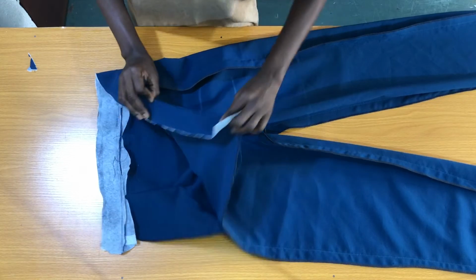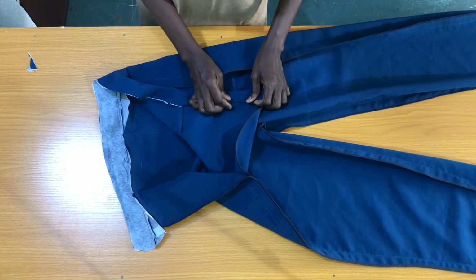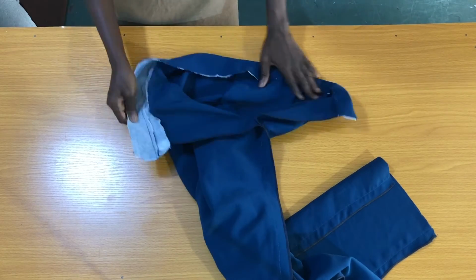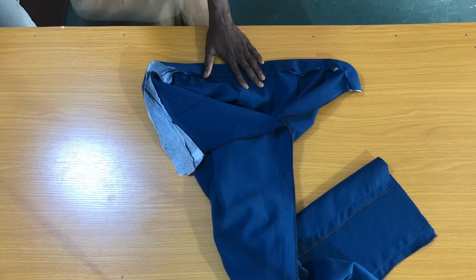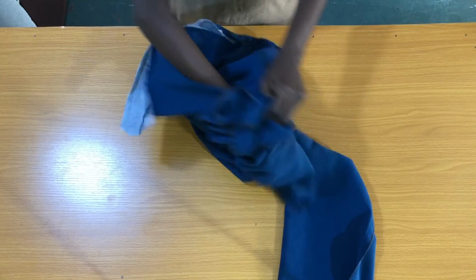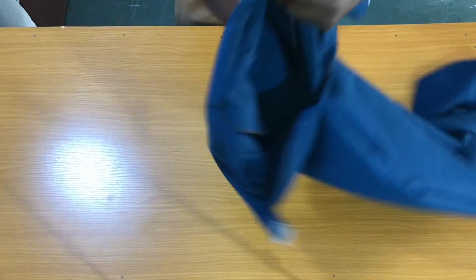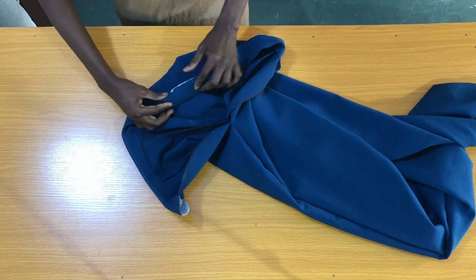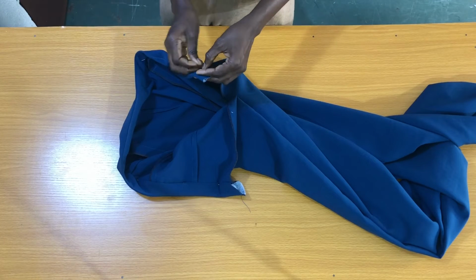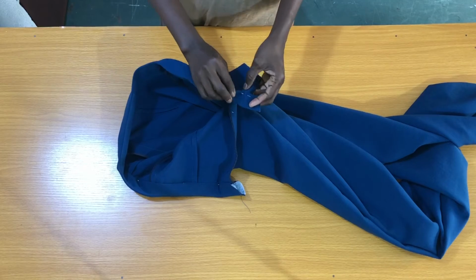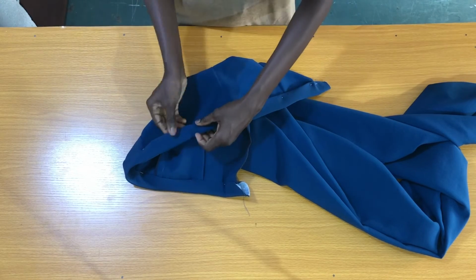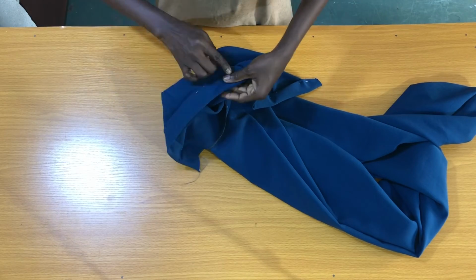The next step is to fold the band equally to pin all through the waist. Then I'll take the trousers to the sewing machine to secure the edges of the band.